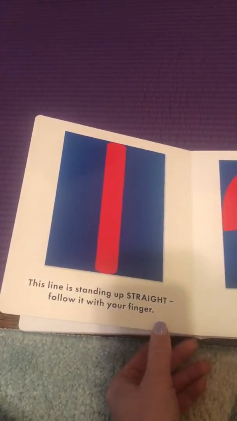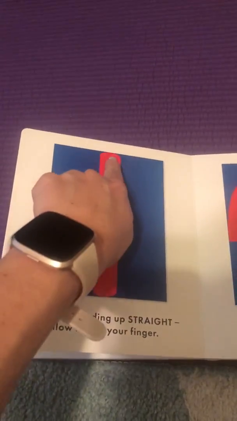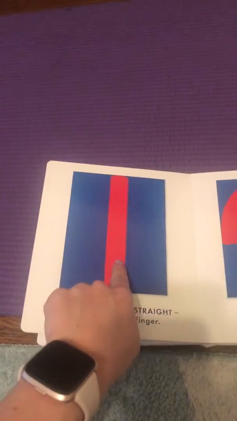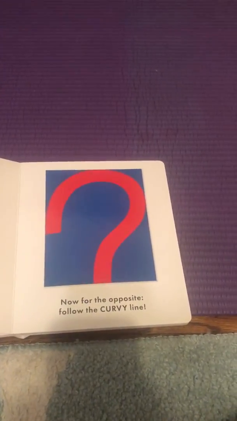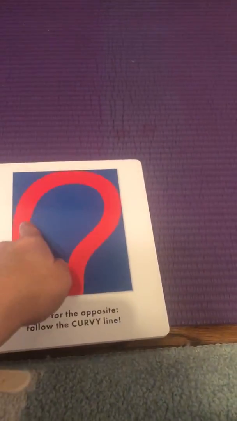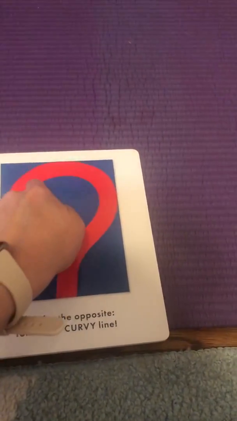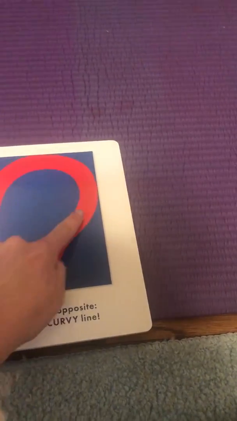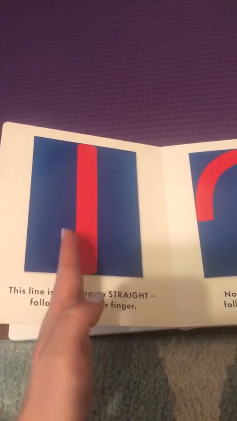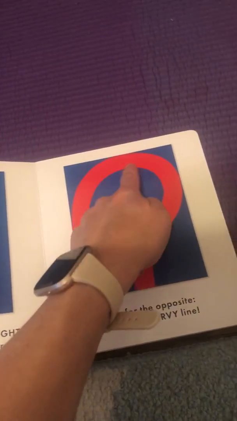This line is standing up straight. I'm going to follow it with my finger. It is straight. Oh, this line is opposite. Now for the opposite, I'm going to follow the curvy line. That means it is round and not straight. We call it curvy. This line is straight, like a line, and this one is curved, like a circle. They are opposite. Straight, curvy.